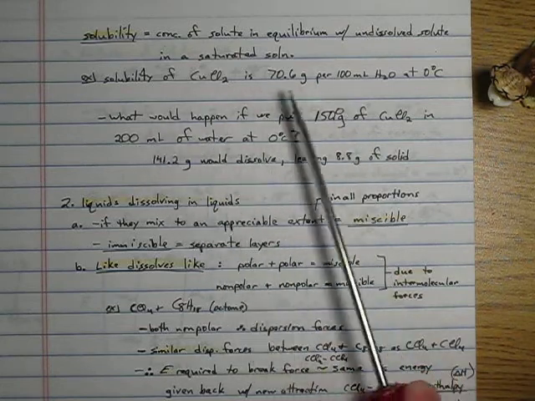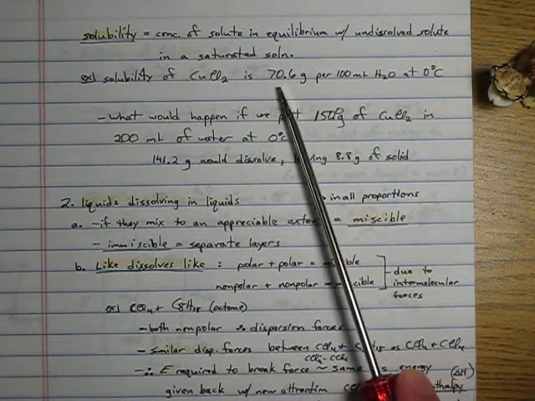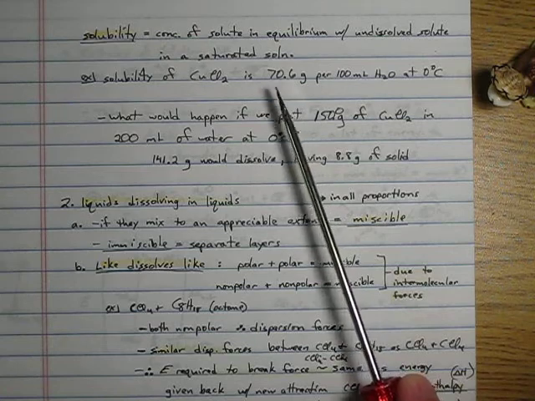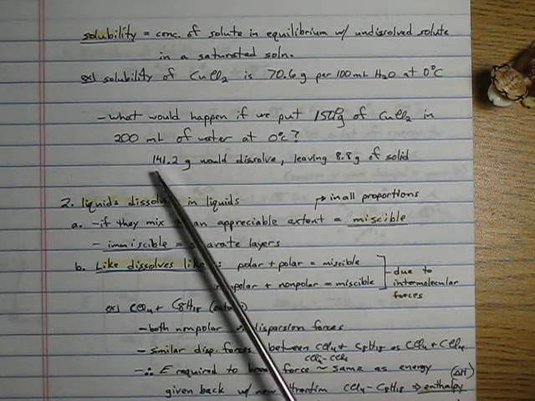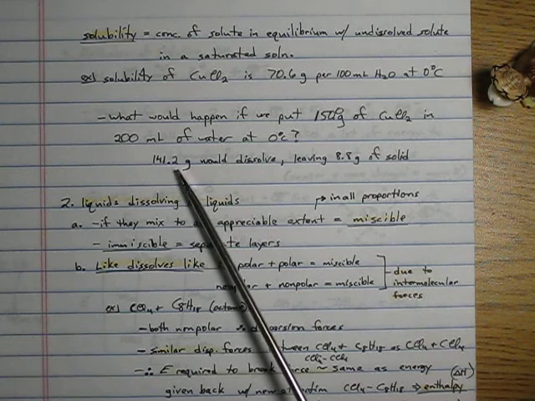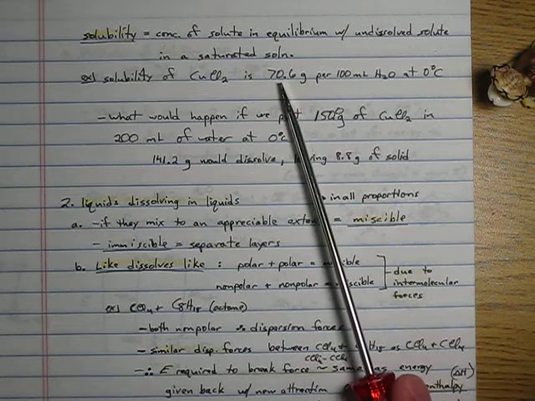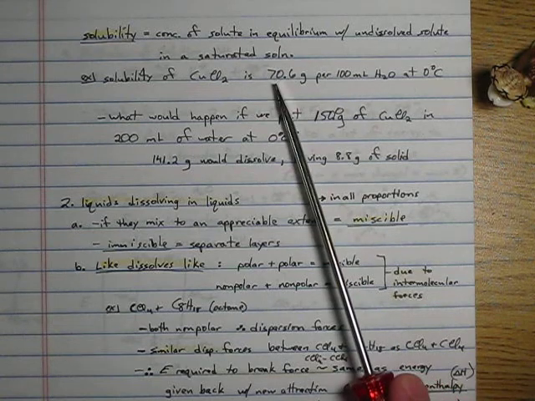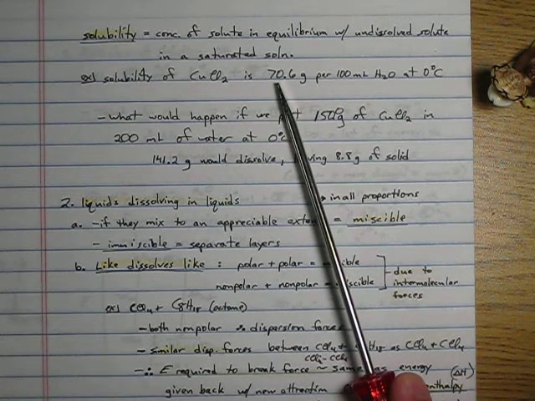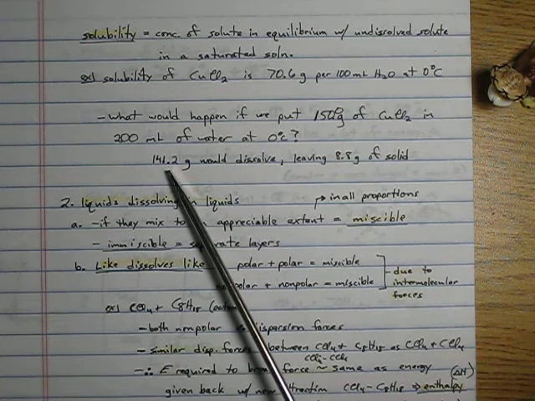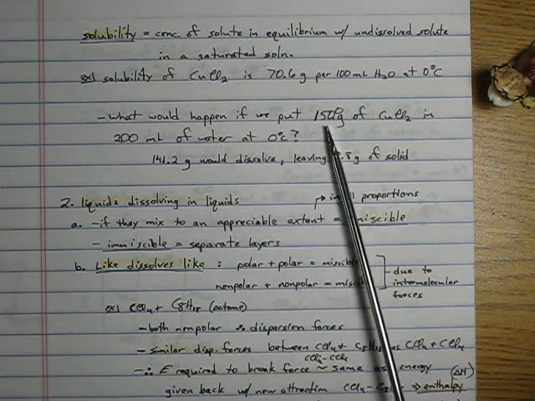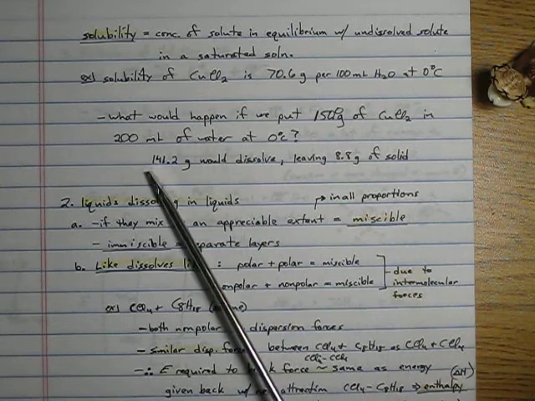If we have twice the amount of water, we should be able to dissolve twice the amount of copper(II) chloride. So we would predict that with 200 milliliters of water, you should be able to dissolve 141.2 grams of copper(II) chloride, because 100 milliliters of water would dissolve 70.6. Twice 70.6 is 141.2.